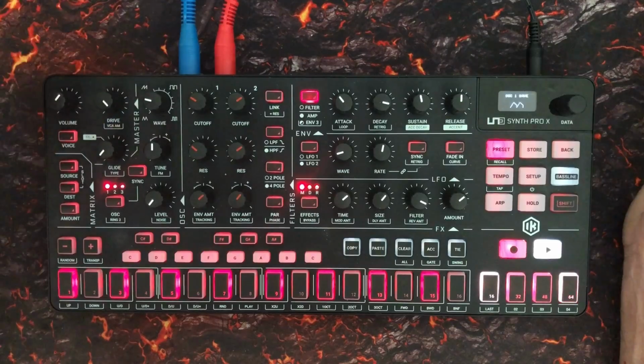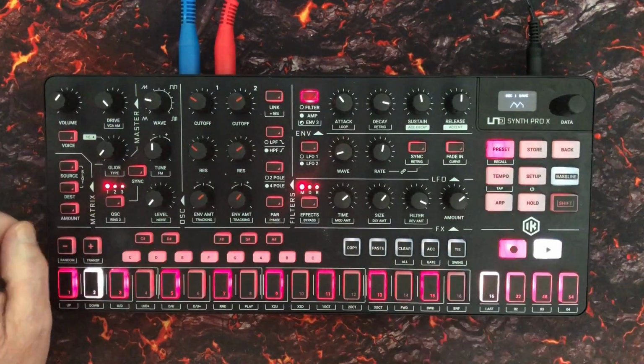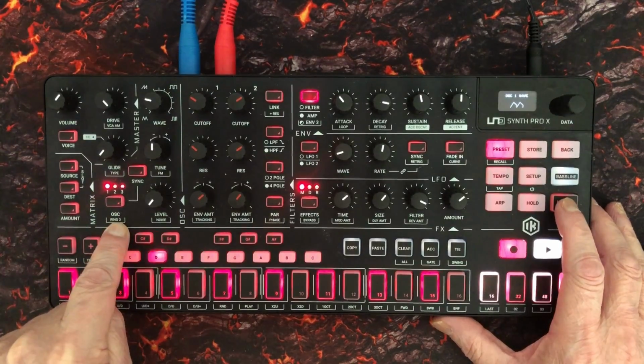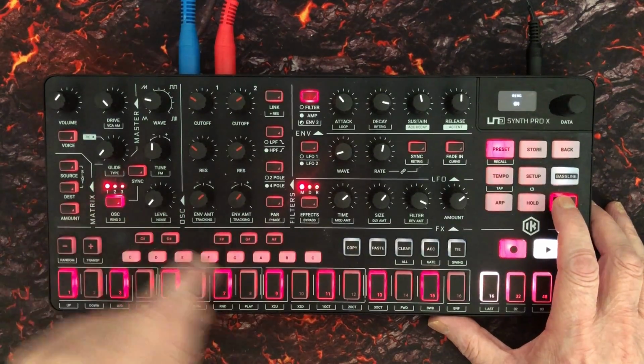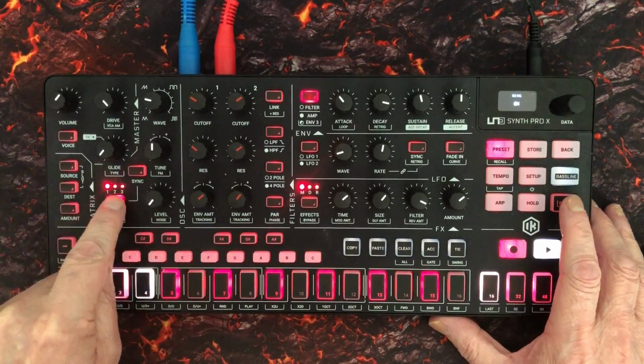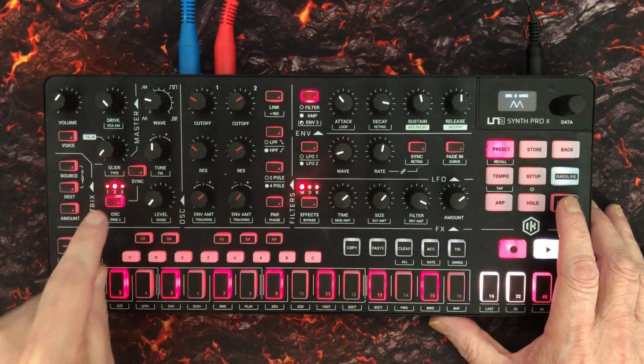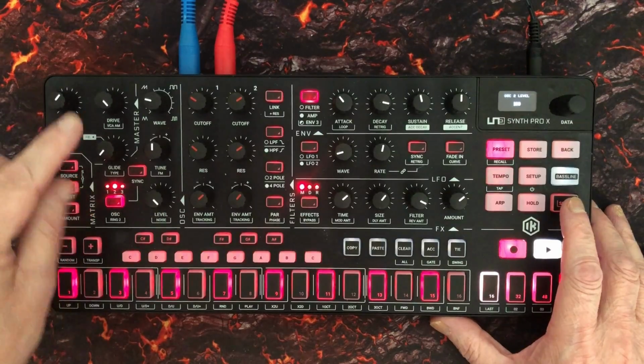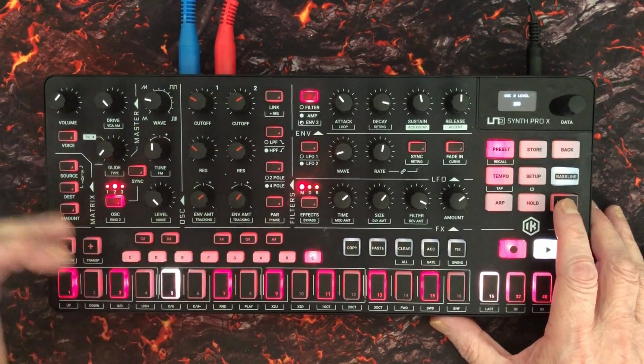All right, so this is cool. Let's hold shift and hit where it says ring. Ring is now on, but it will only affect it if we turn up the volume of oscillator 2. And now the tuning will affect the ring mod.